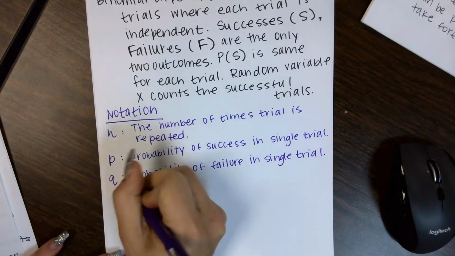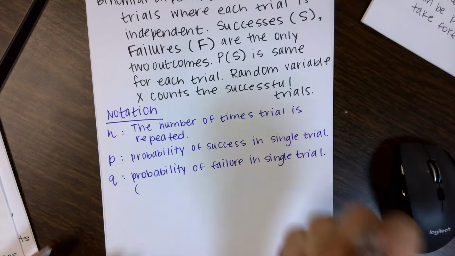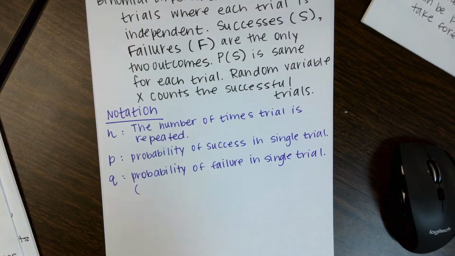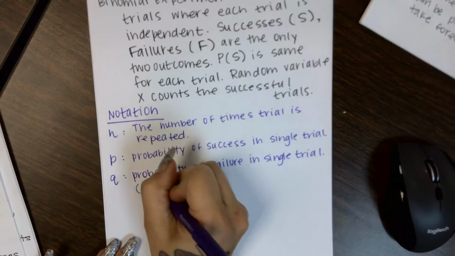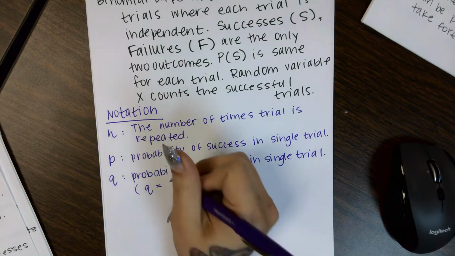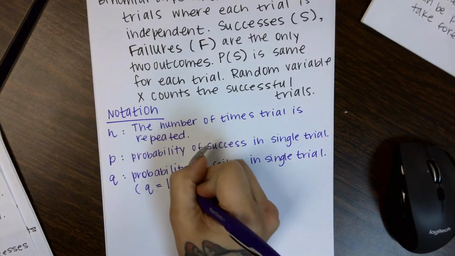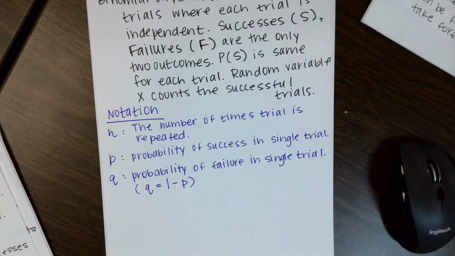And the way that we would solve for Q, we're talking about probability, right? And probability, like if something's for certain, the probability equals 1. And so we're going to use our 1 and subtract our successes, and that's how we compute what our failures are.